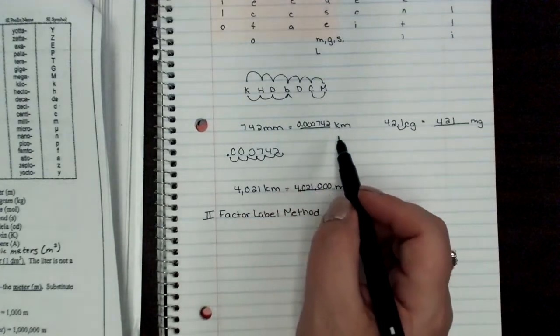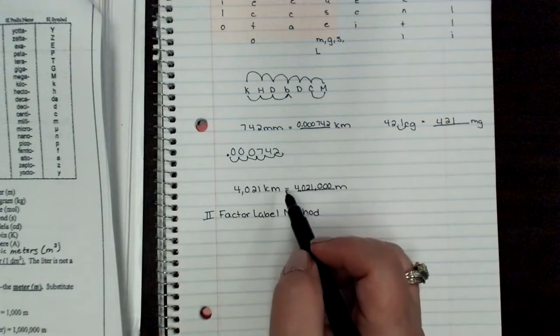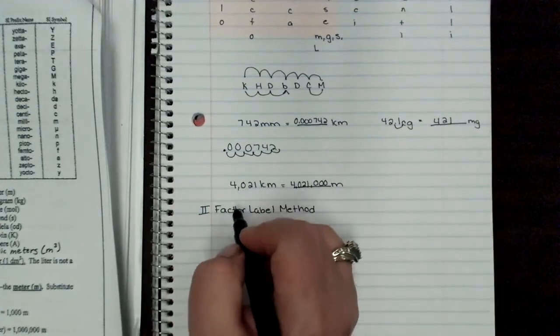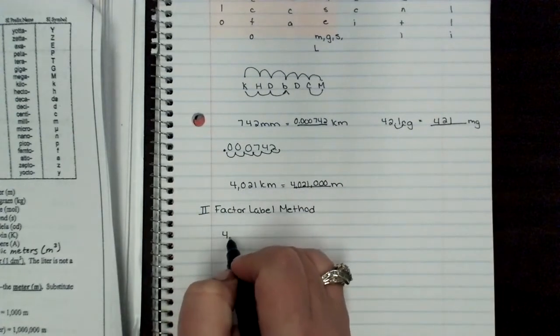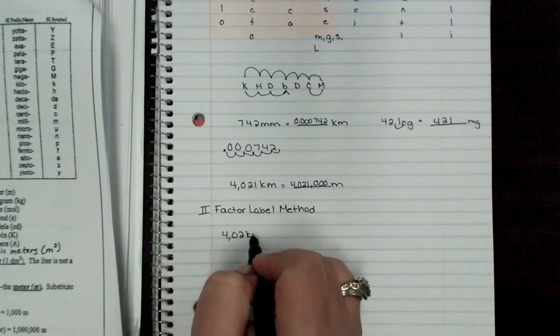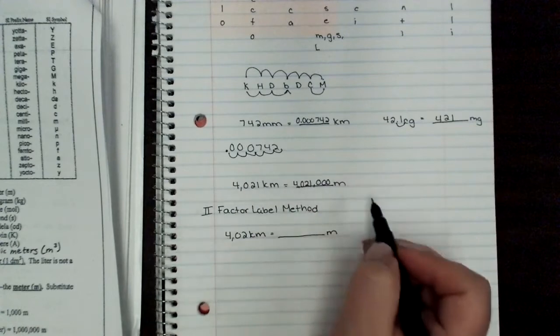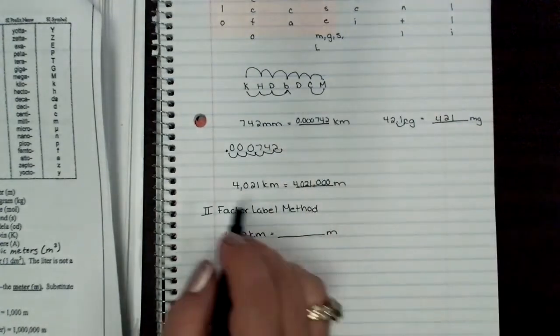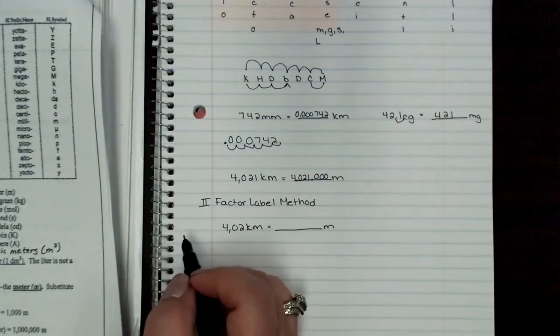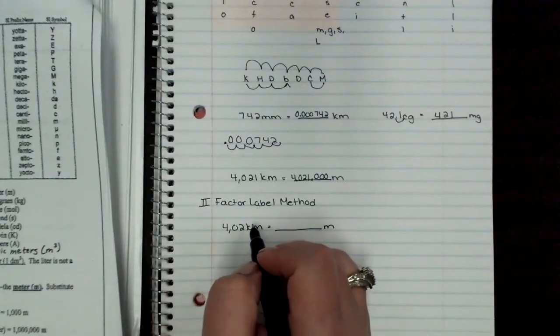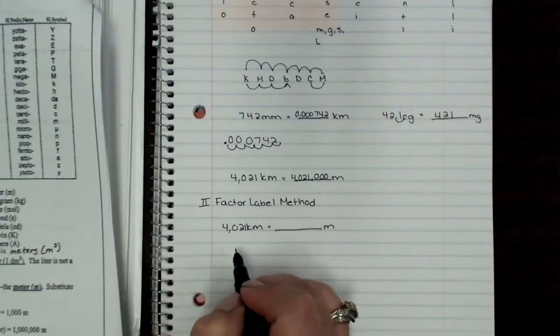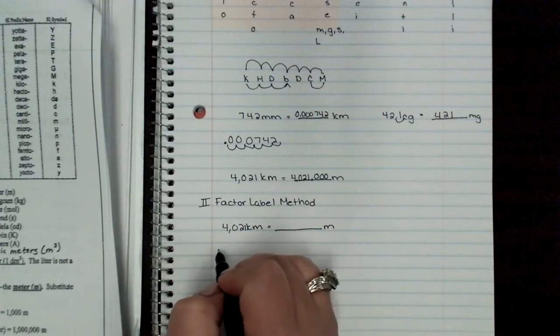So let's go right here to, let's do this one. We're going to say, I want to know, we have 4,021 kilometers. And once again, I want to know how many meters that is. Now, I know this is the answer, and I could go move the decimal, but I want to show you how we would set this up as a factor label. So when you're doing a problem like this, you always write down the given first.